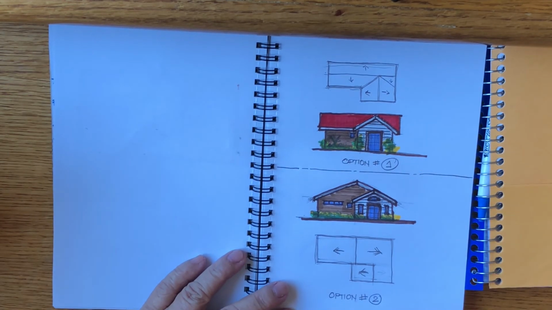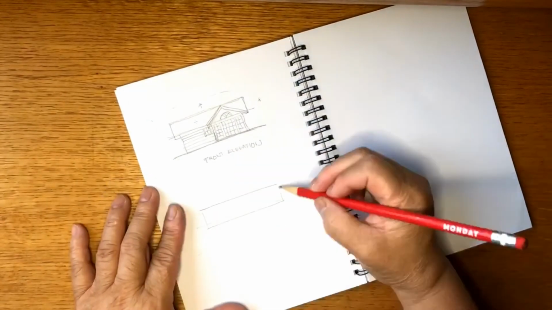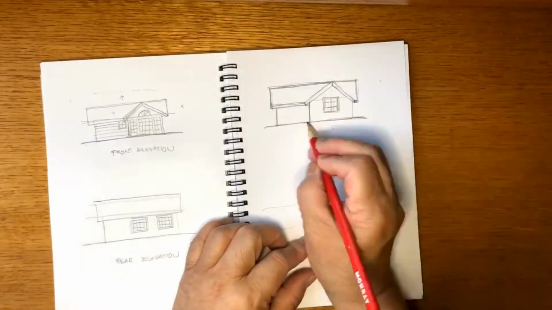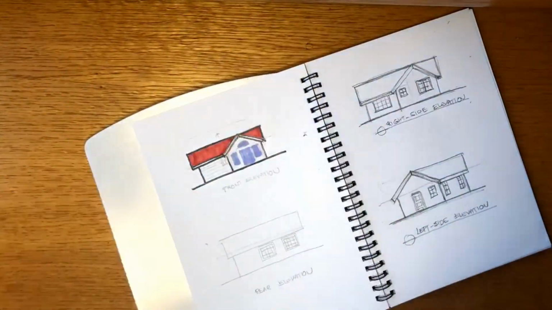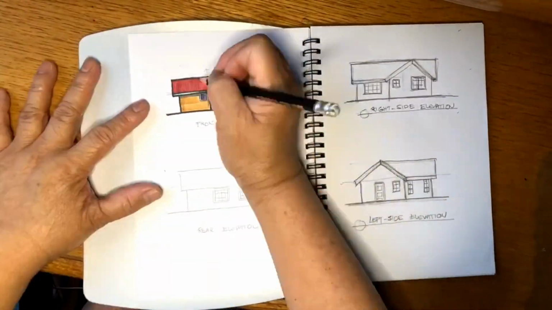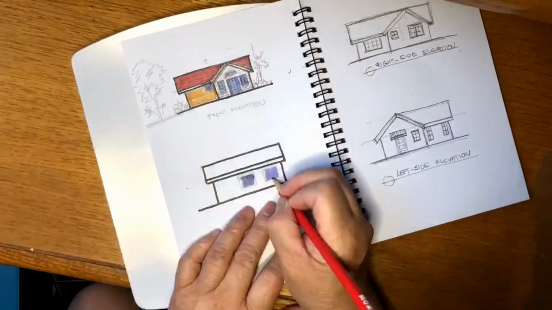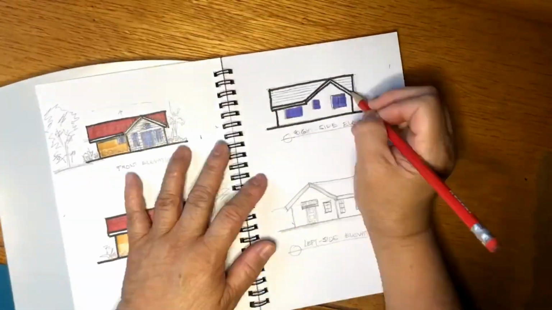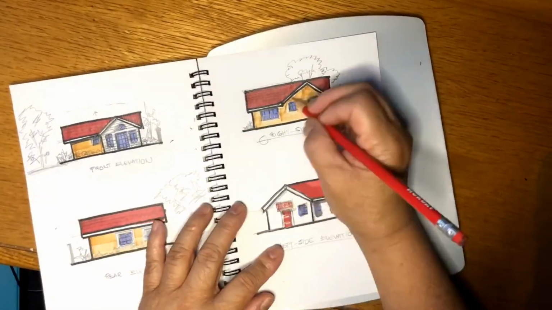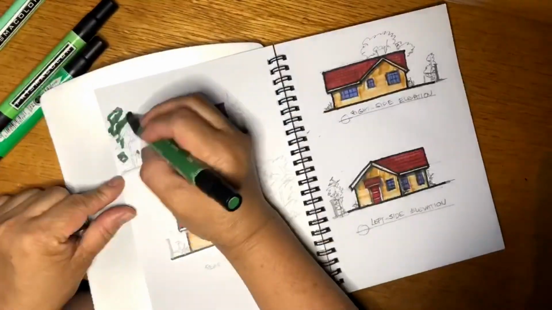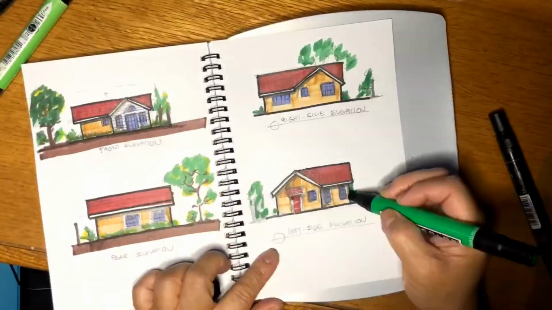Since I have settled on option number 1, I started sketching the final design of all 4 elevations. Once I plotted the corresponding windows and doors, I colored my drawings using the Prismacolor and Pentel pens. I put some landscaping on each side of each elevation to have an idea of what it would look like with landscaping. And that's it for now.